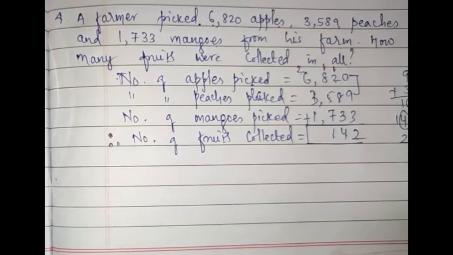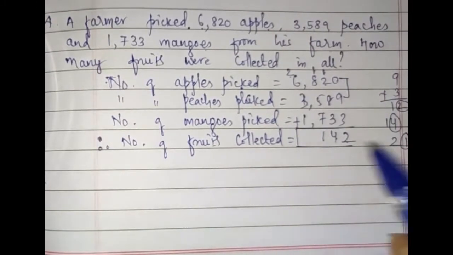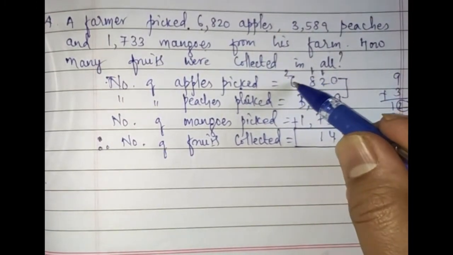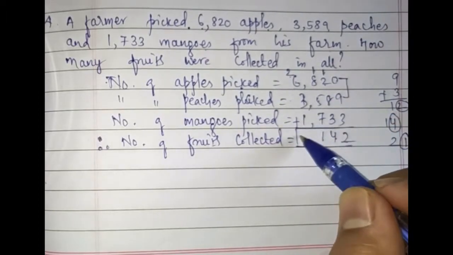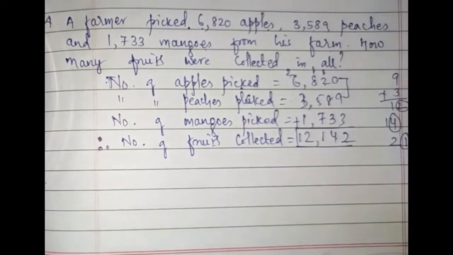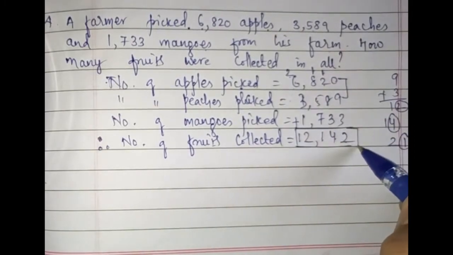Alright. So now what is the remaining? 2 plus 6 is 8. 8 plus 3 is 11, and 1, 12. So it is 12,142 fruits. Alright.